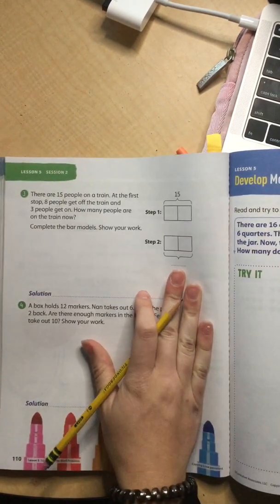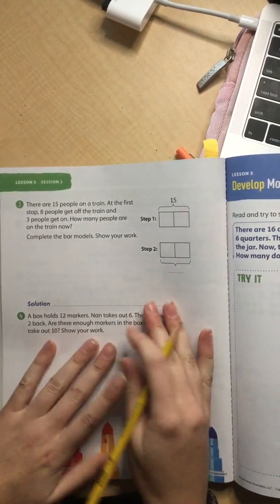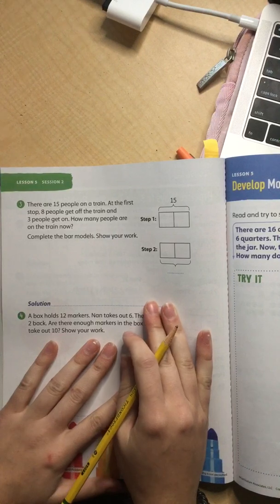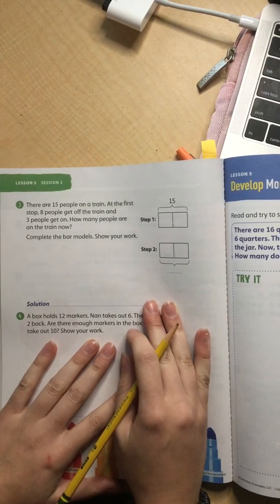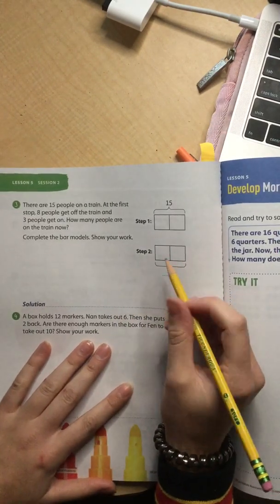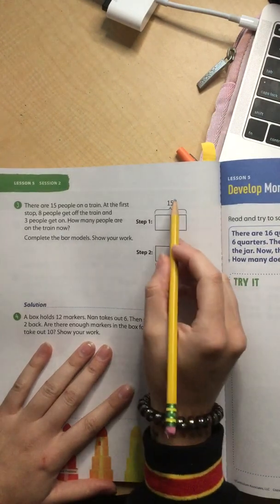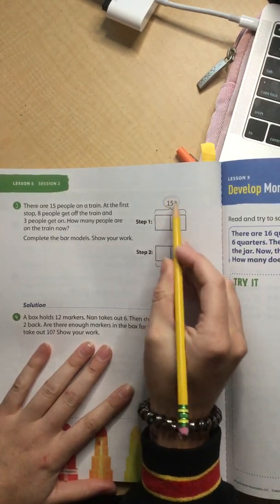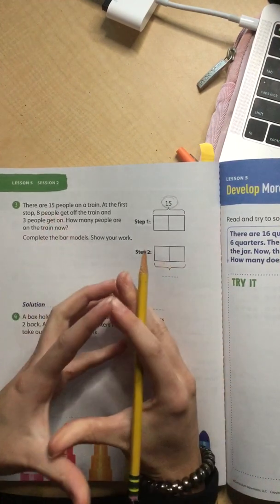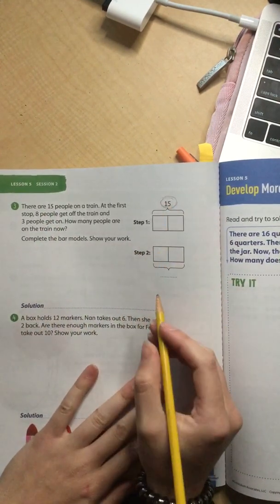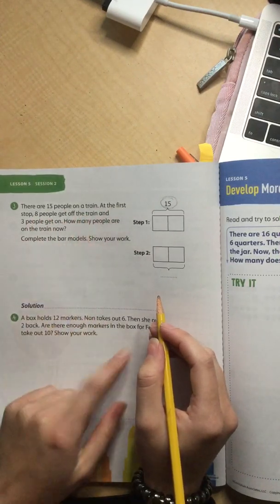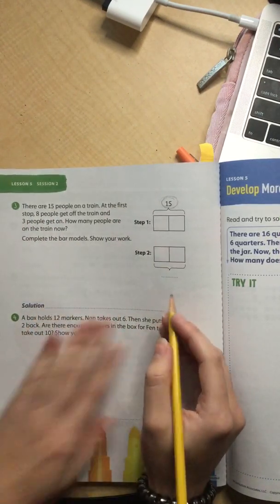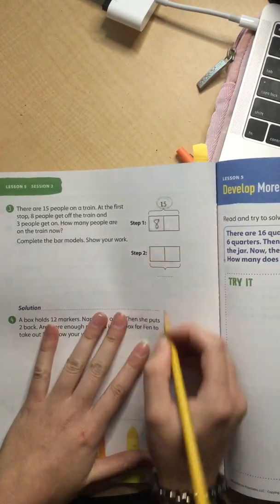For our next problem, it says there are 15 people on a train. At the first stop, 8 people get off and 3 people get on. How many people are on the train? So we're going to use these bar models to help us. They put 15 up here because we started with 15 people on the train. That's our whole. Our whole always goes up top. At the first stop, 8 people get off. So if 8 people leave the train, I'm going to put 8 as a part.